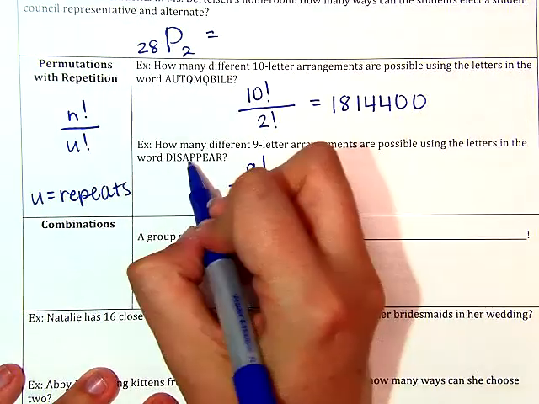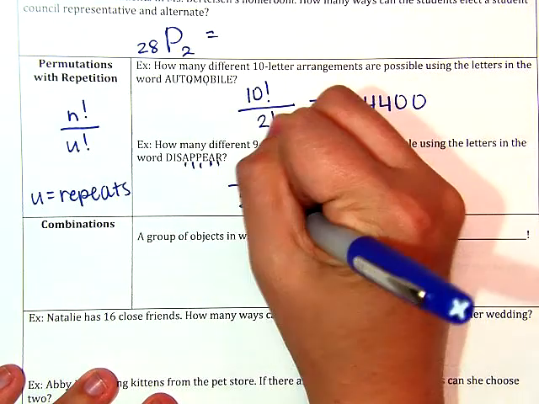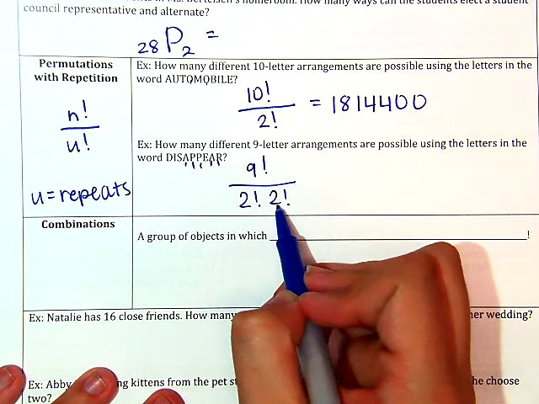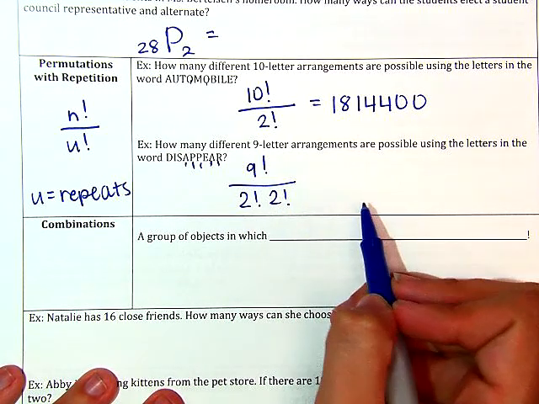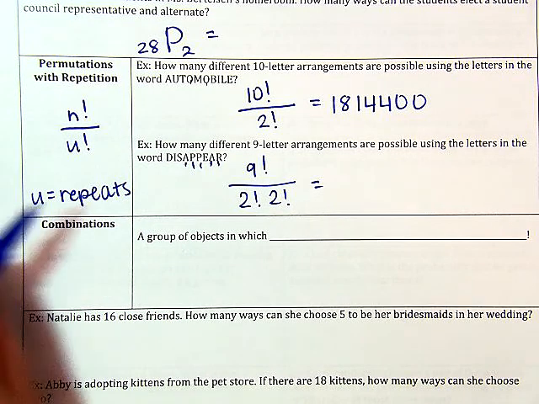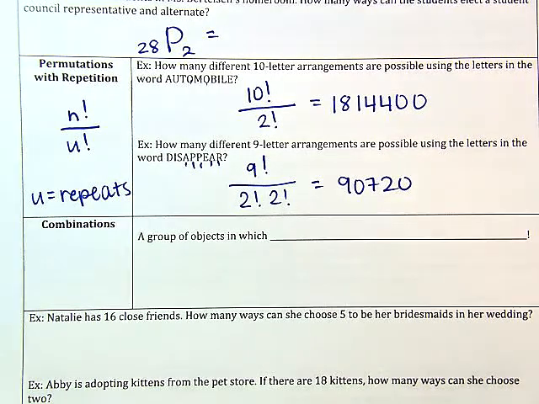How many different 9-letter arrangements are possible with the word disappear? 9 total letters. We have 2 A's, and we have 2 P's. So we have double letters. You just keep multiplying them on when you have more than one. 9 factorial over 2 factorial times 2 factorial gives 90,720.